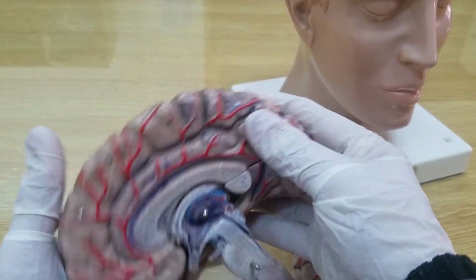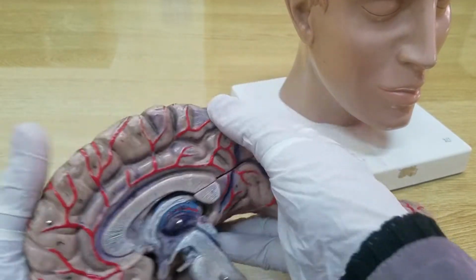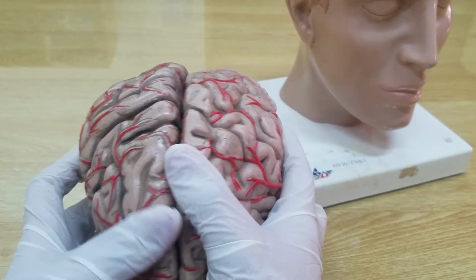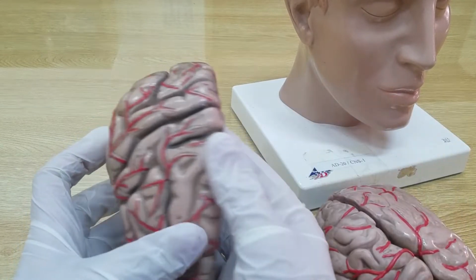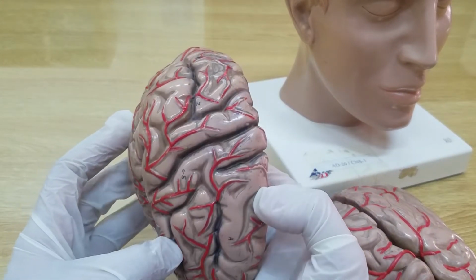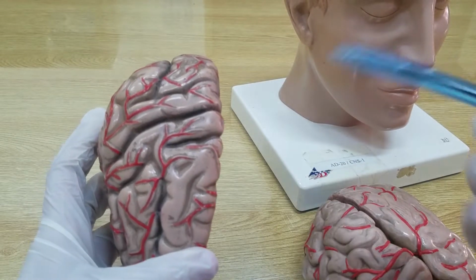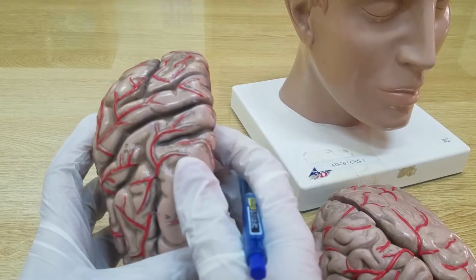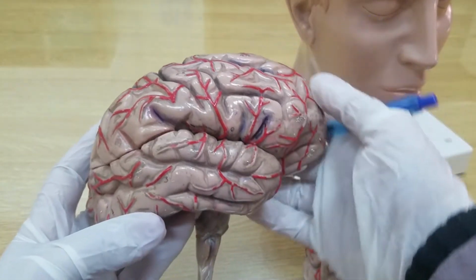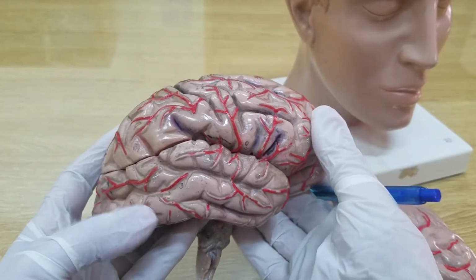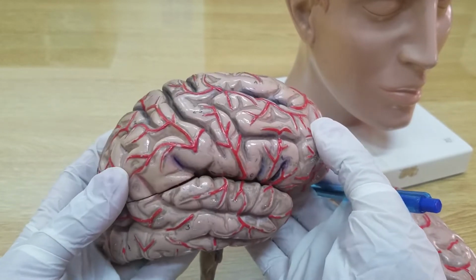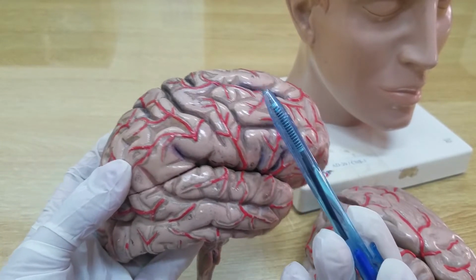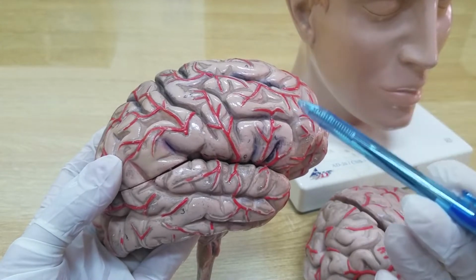If we look at a single cerebral hemisphere, for example, this is the right cerebral hemisphere of this individual. What we can see is that there are some projections and depressions. The depressions are called sulci, and the projections are called gyri. If we look at the brain like this, this is the anterior part and this is the occipital part. So the cerebral hemisphere, right or left, is divided into four parts.